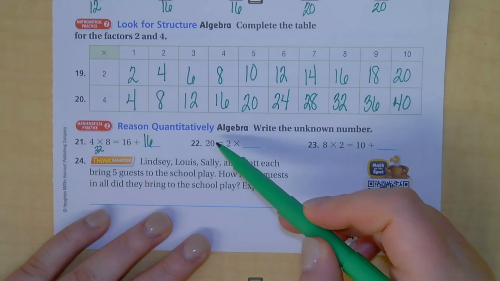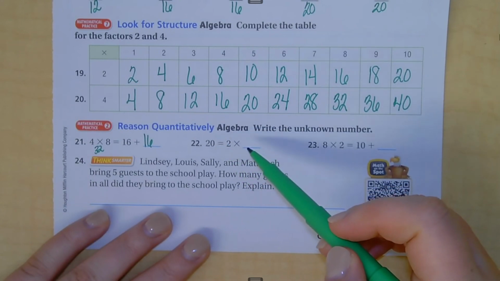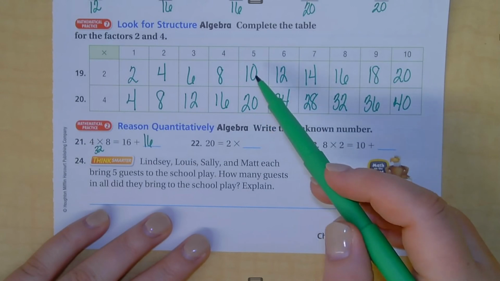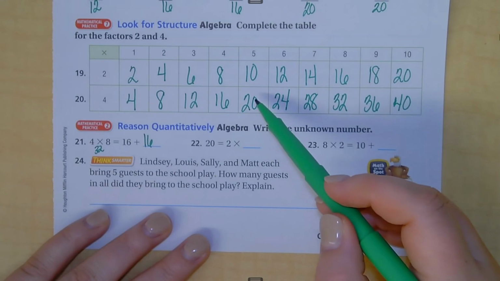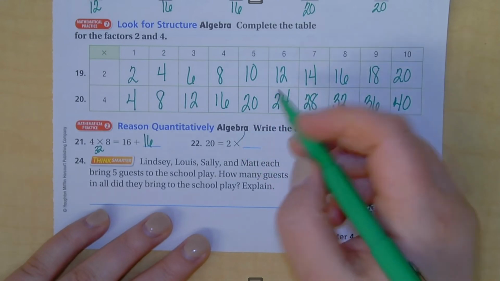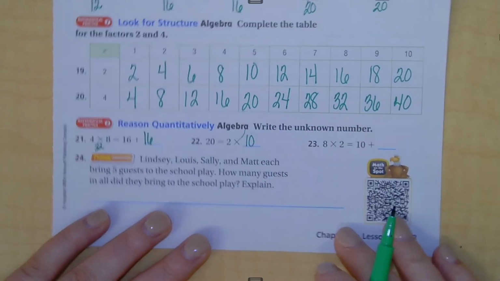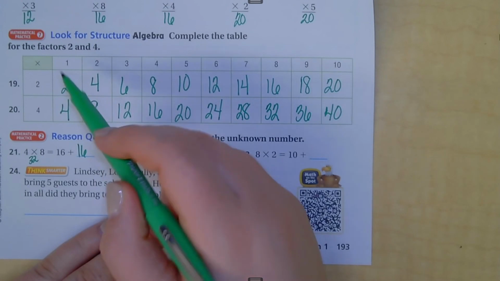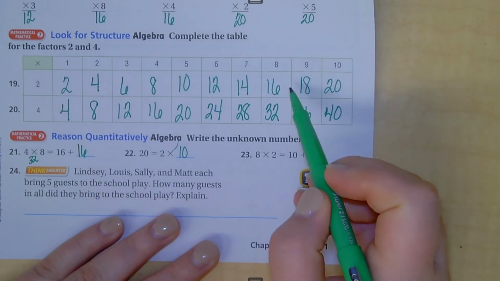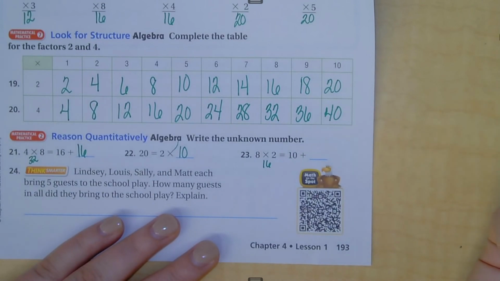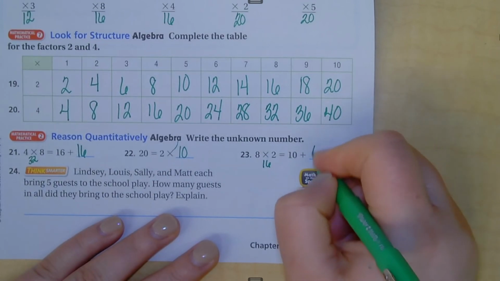So 20 equals 2 times what? Well, 20 is the same as 2 times 10, right? Because if 10 doubled equals 20, then 2 times 10 is doubling 10. 8 times 2. Well, 8 times 2 equals 16. And 10 plus what would equal 16? 6.